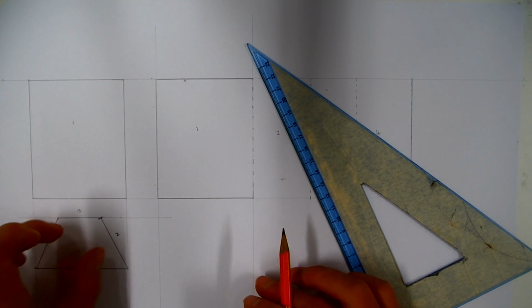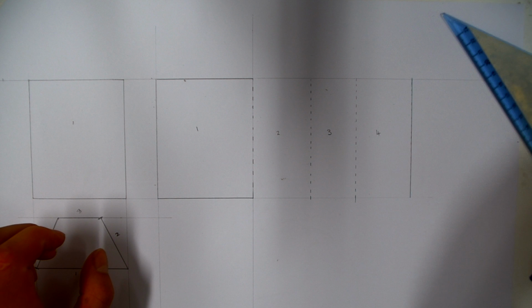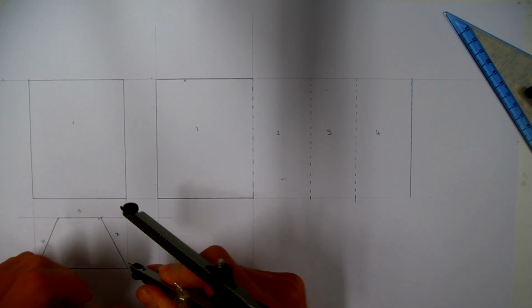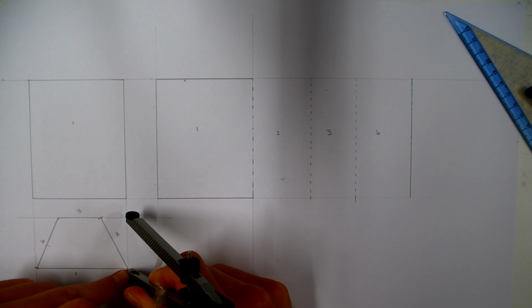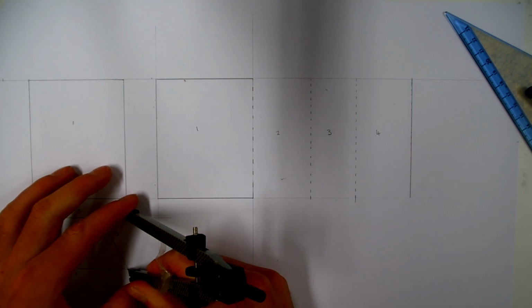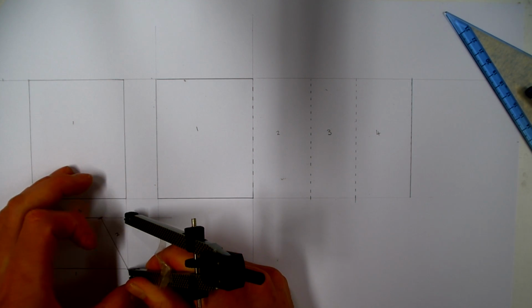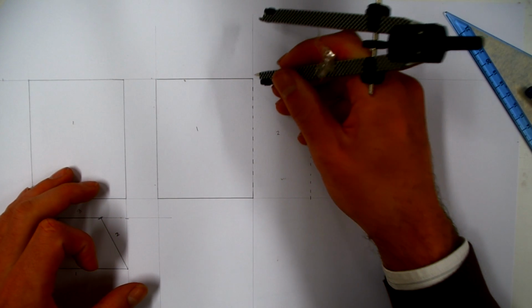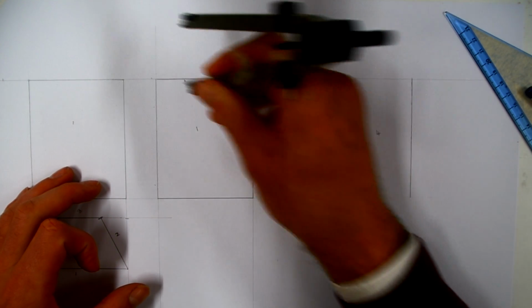Because they're both the exact same shape, I'm going to be able to make myself a little bit faster. I'm going to leave the compass here on this side, and take the total width. Like so. I'm going to place on each corner and mark the width.